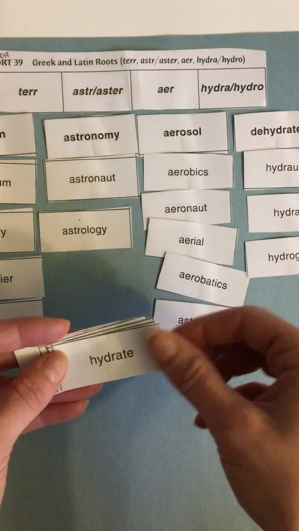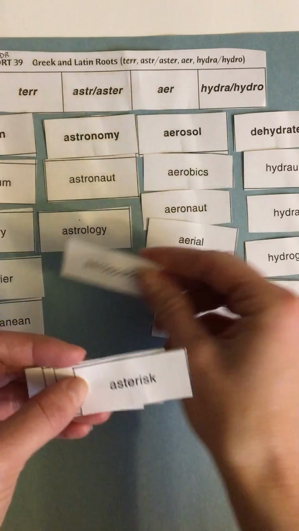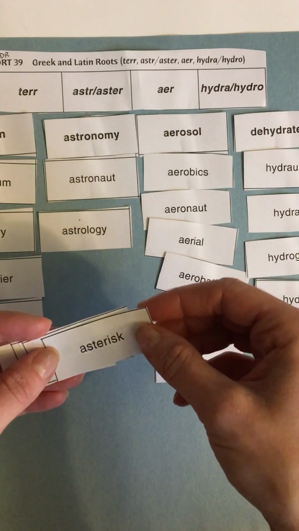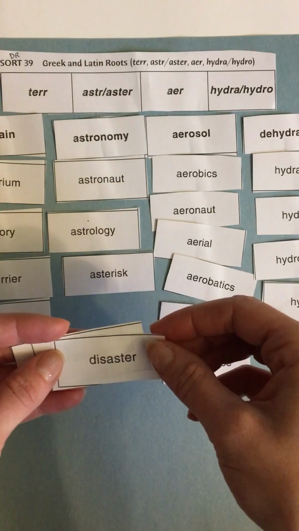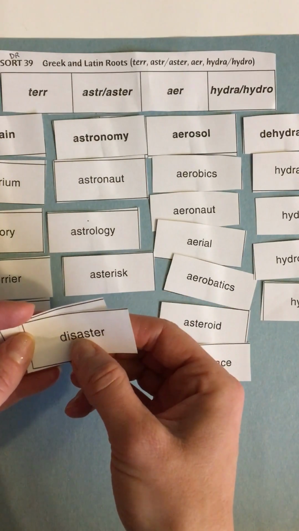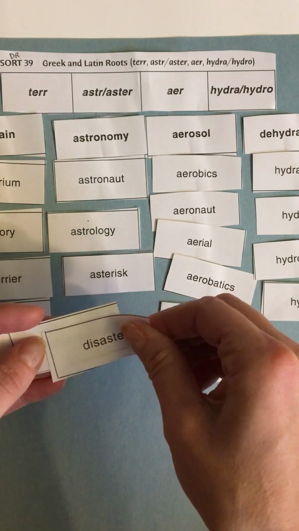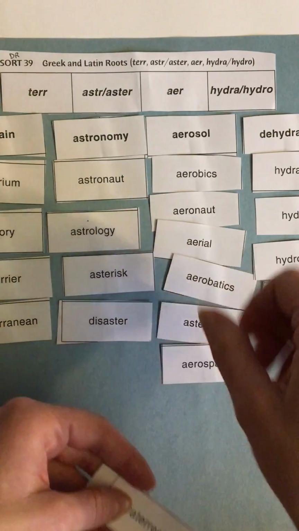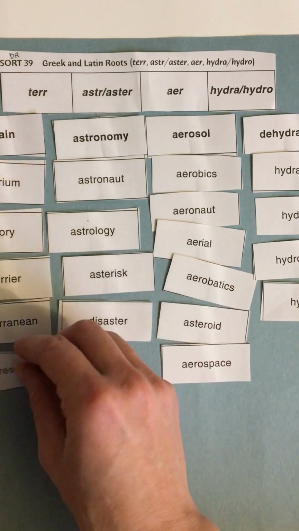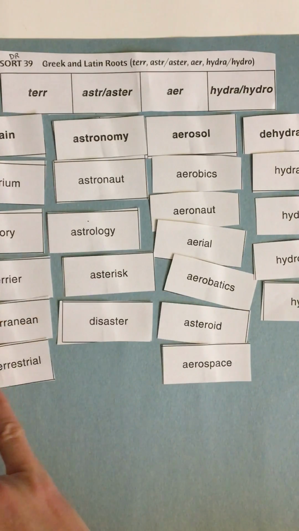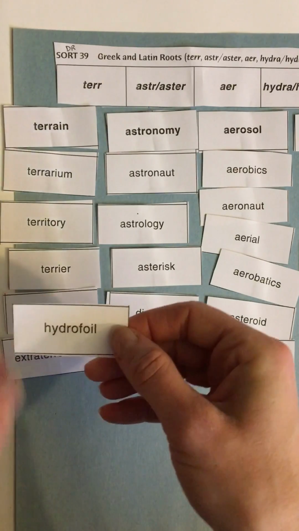Astrology. Hydrate. Aerospace. Asterisk. That's a fun word. Disaster. Let's see, I've got to zoom in here. I see an AST. Extraterrestrial. And in this case, the extra means outside of. And hydrofoil.